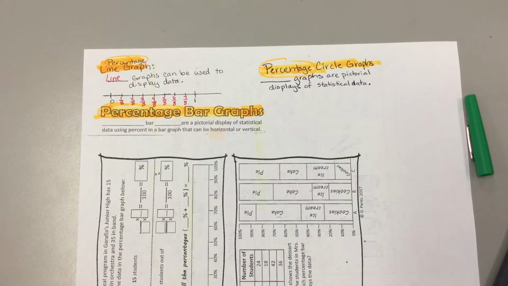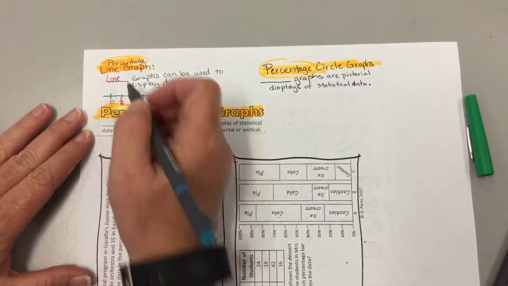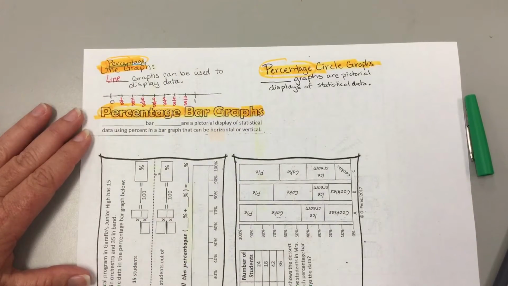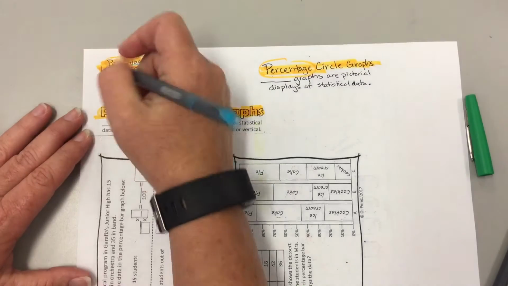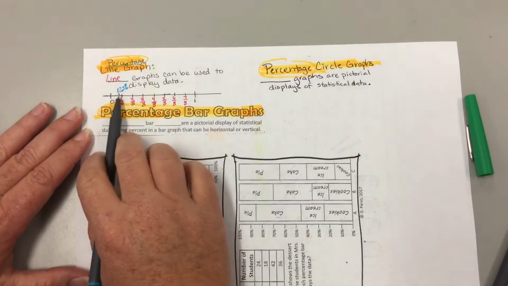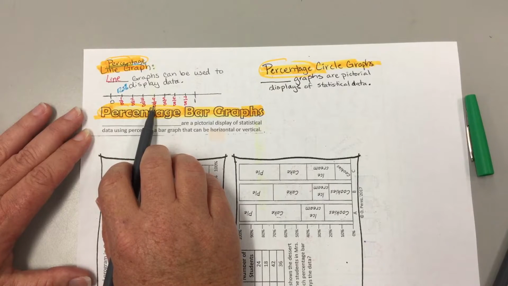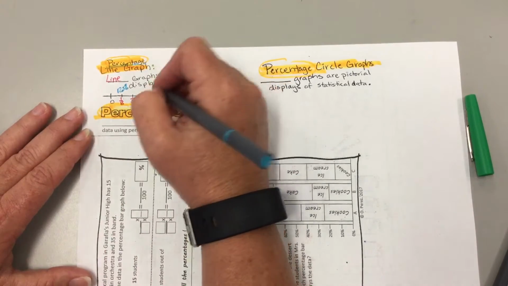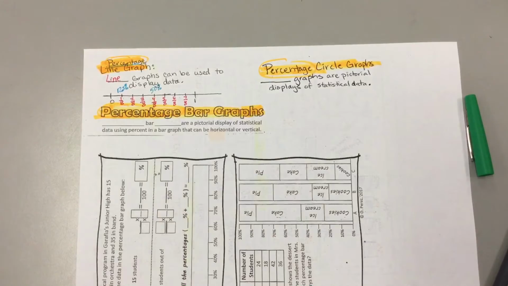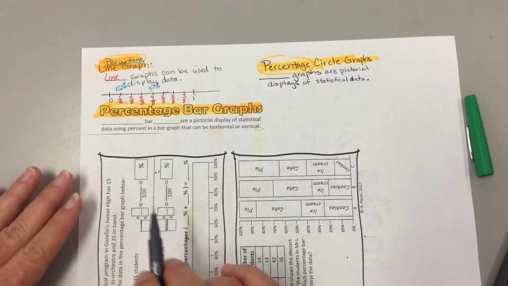Remember way back when we did benchmark fractions? What was 1/8 as a percentage, since we're talking about percentages? 12.5%, right? Now, knowing that 1/8 is 12.5%, what is 4/8? 1/2, which would be what percentage? 50%. Good. And then we could continue doing our percentages there, correct? Awesome.